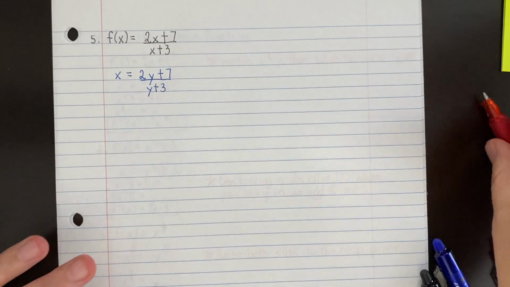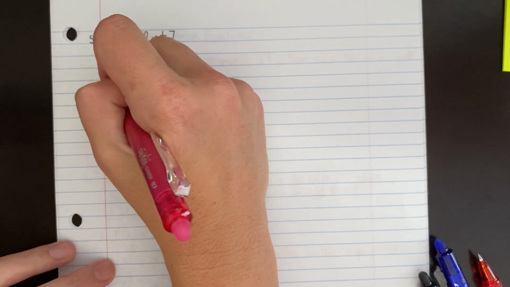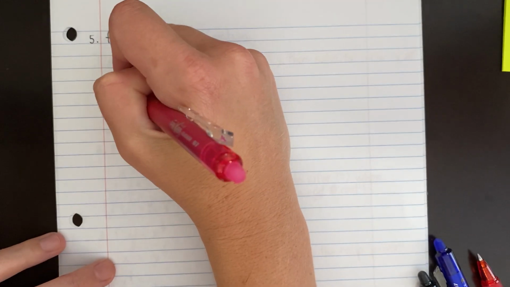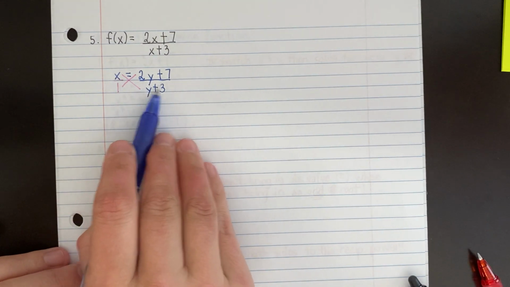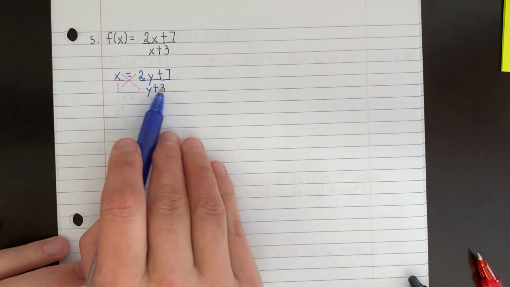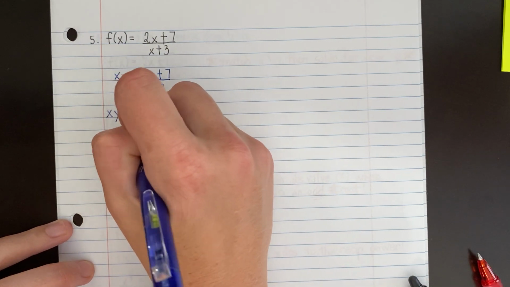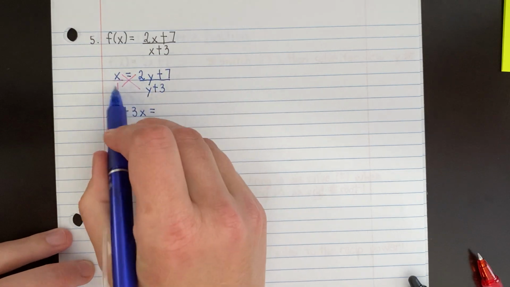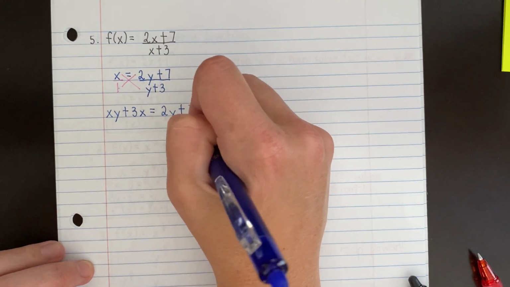Okay, remember, once we switch x and y, the goal is to solve for that new y. So since we have a fraction, what we're going to do here is we're going to cross multiply, but be very cautious. When you multiply this x times the denominator, it distributes to both terms. So make sure that looks like xy plus 3x equals, and then of course 1 times the numerator here would just stay 2y plus 7.